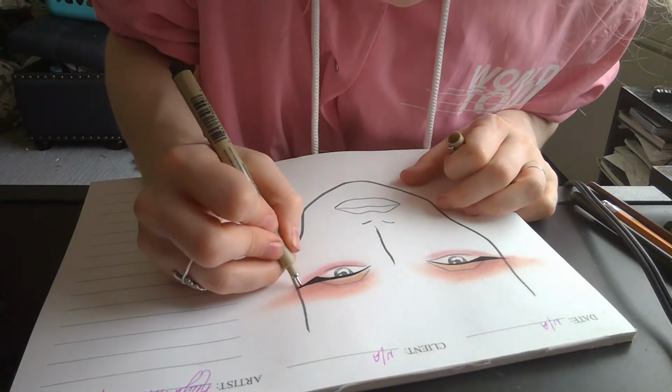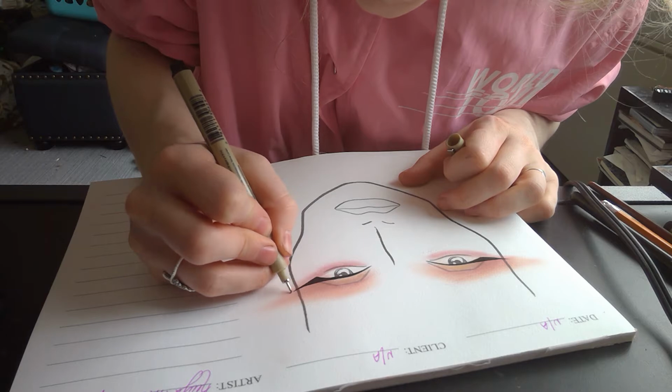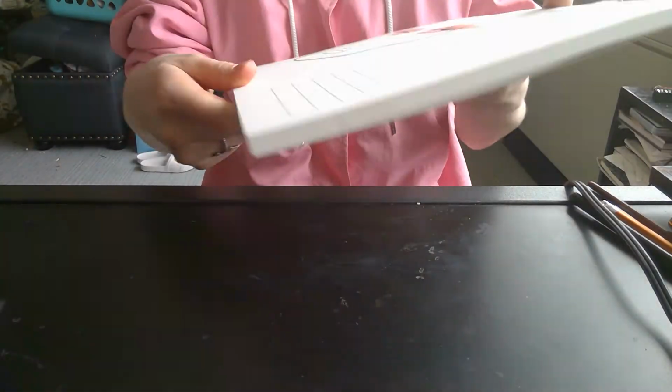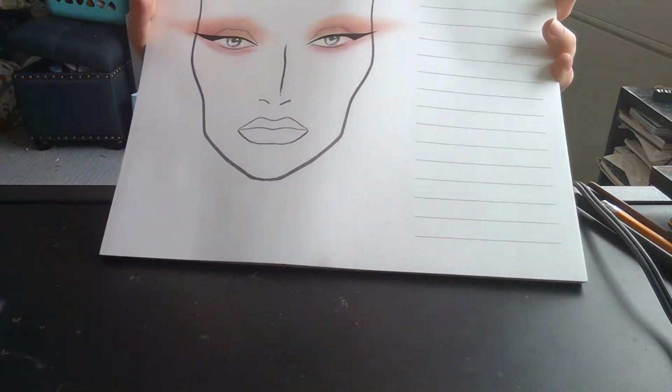I'm actually just gonna lengthen this little guy here. Perfect. So as you see, piece of cake, super easy to do.